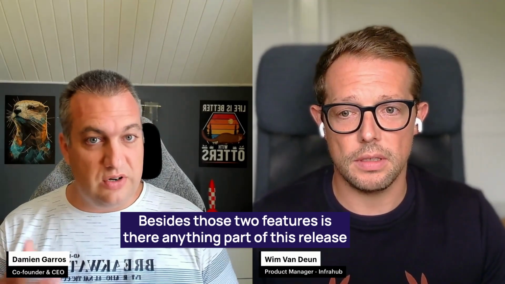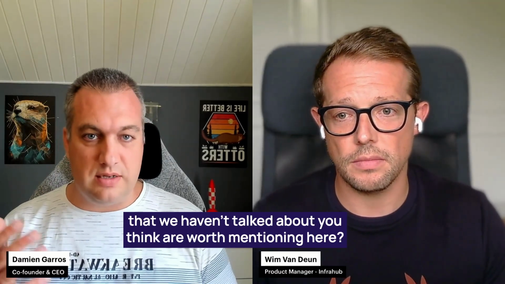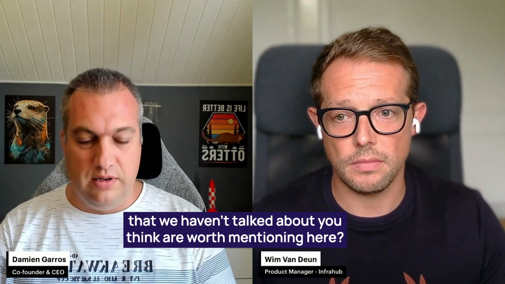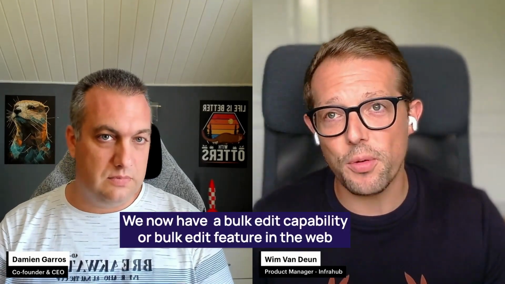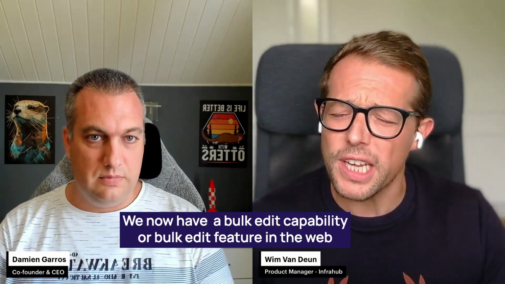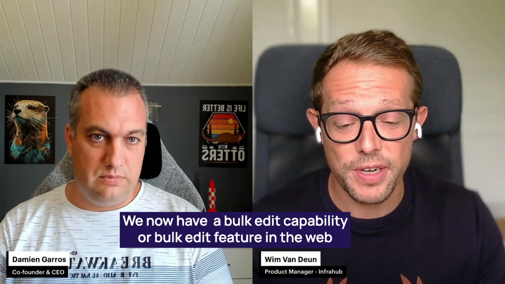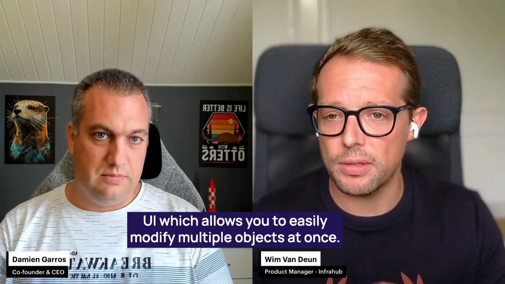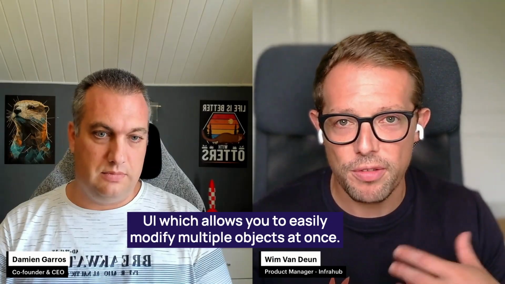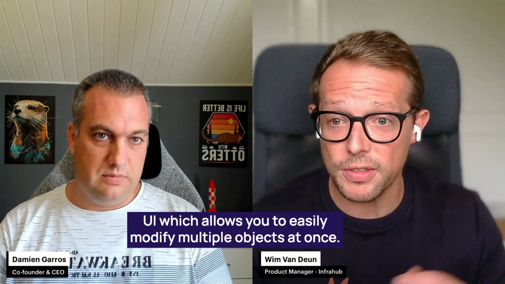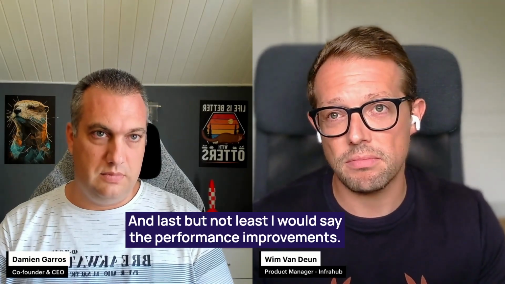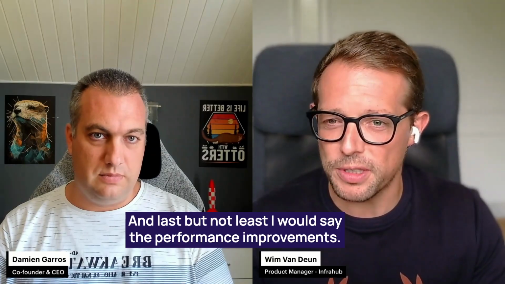Besides those two features, is there anything part of this release that we haven't talked about that you think is worth mentioning here? Yeah, we now have a bulk edit capability or bulk edit feature in the web UI, which allows you to easily modify multiple objects at once. And last but not least, I would say the performance improvements.